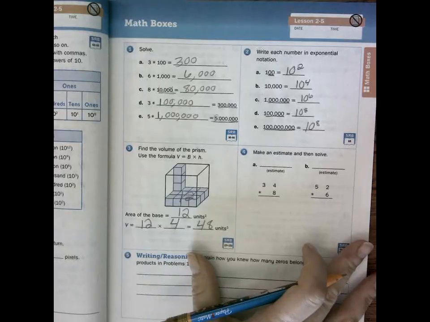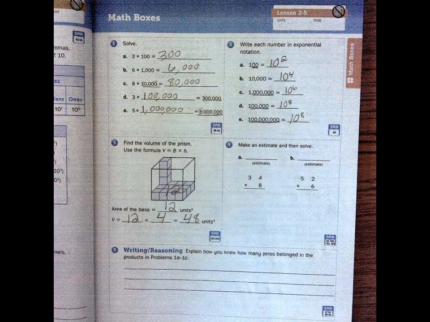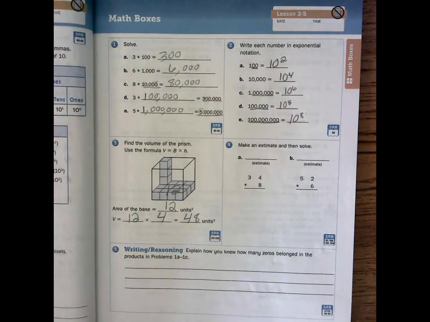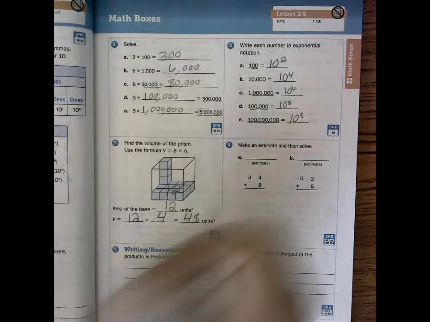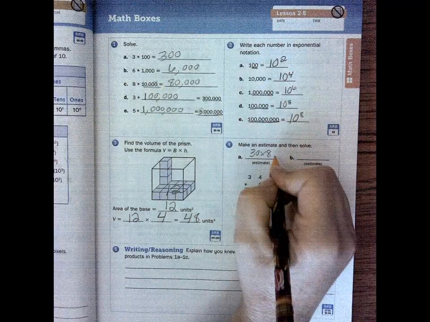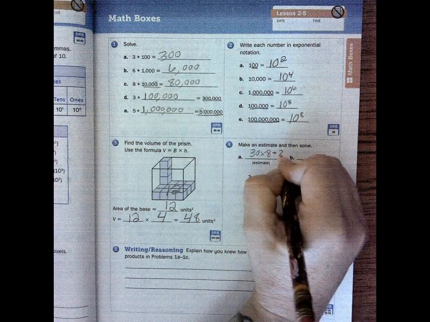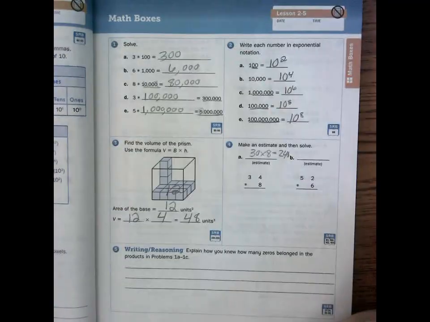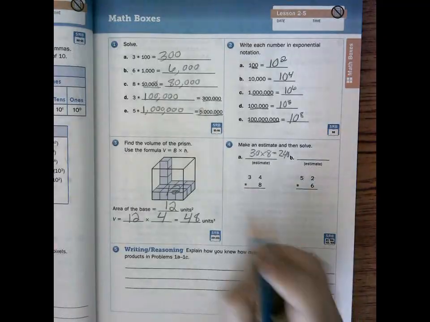Now here in number 4 we have some multiplication problems. First we're going to estimate. So you want to pick numbers that are easy to do in your head. 34 is close to 30. So this would just be 30 times 8. 8 times 3 is 24. Add a 0. So my answer needs to be close to 240.